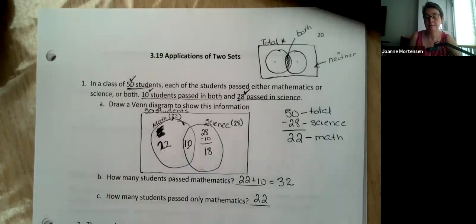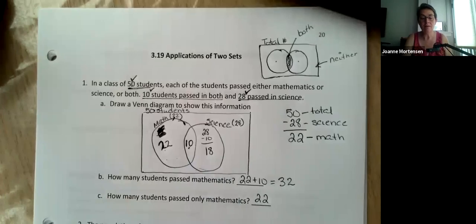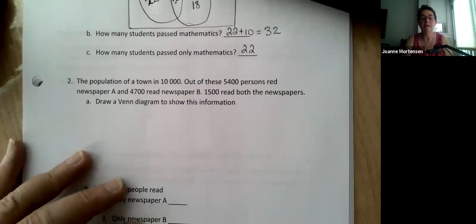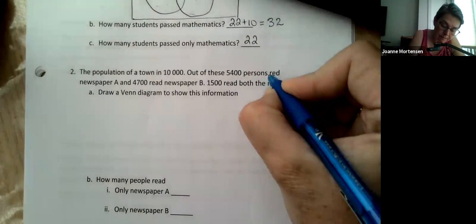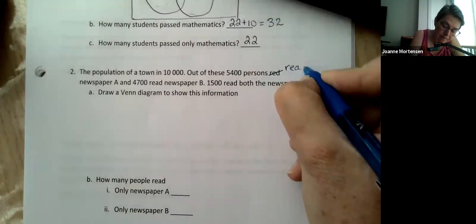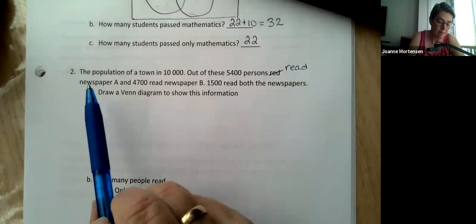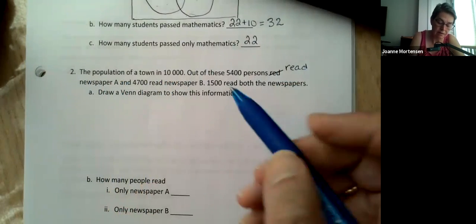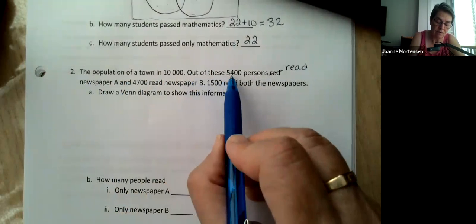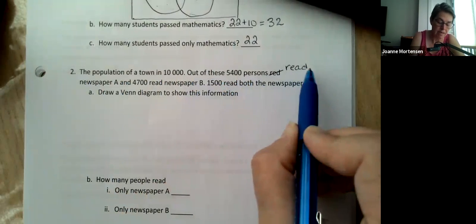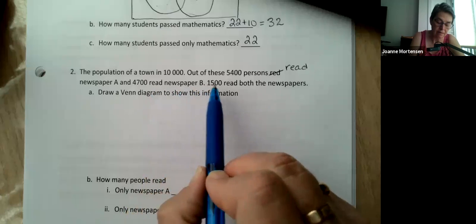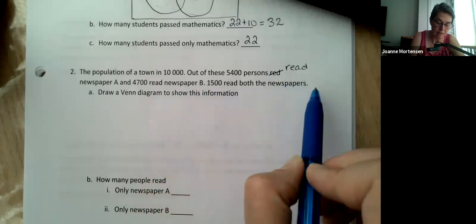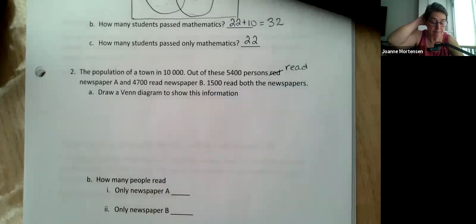All right, so I would suggest, let's take a look at this one. Whoops, typo. All right, the population of a town is 10,000. Out of these, 5,400 persons read newspaper A, and 4,700 read newspaper B, and 1,500 read both newspapers. Show this in that diagram.